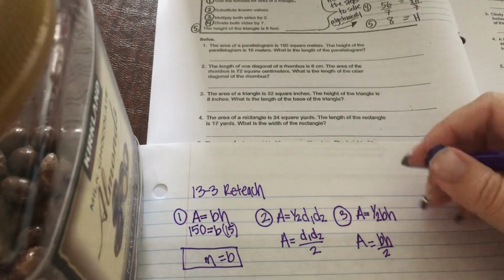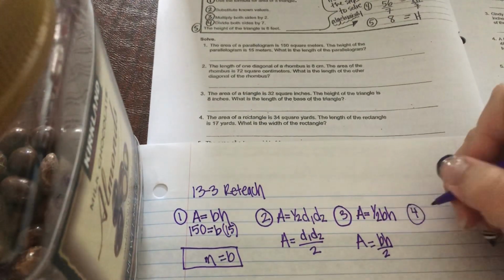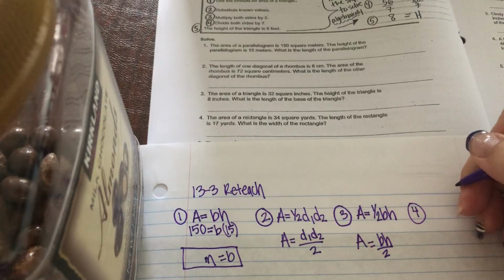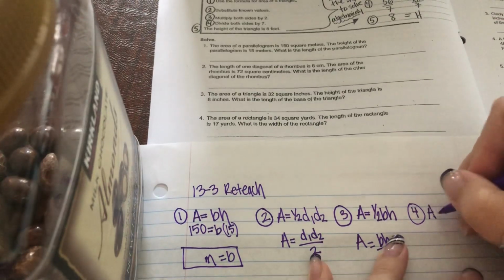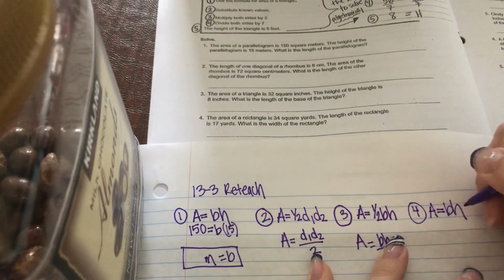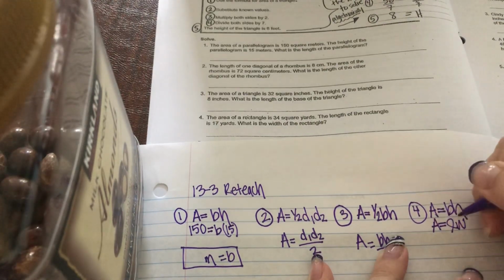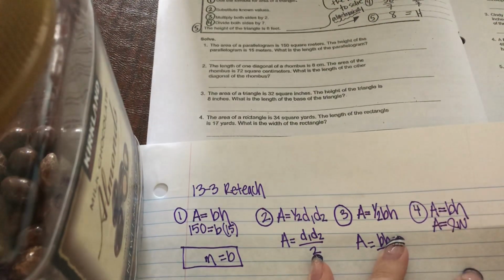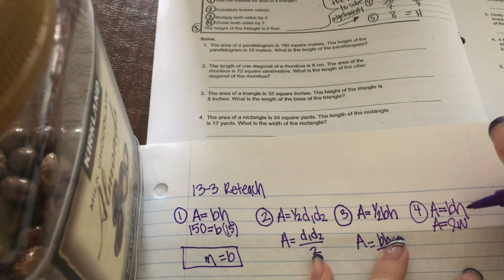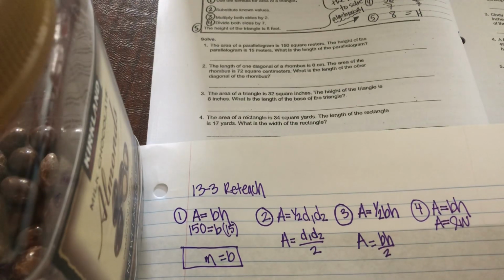Number 4 says the area of a rectangle is 34 square yards, or yards squared. The length of the rectangle is 17. What is the width? Well, we know that the area is base times height for a rectangle, but it could also be length times width. That's the same thing. Length could be your base, width could be your height, because a rectangle has its sides come down at right angles, and so your height is the same as your width. I just got you started on those 4.